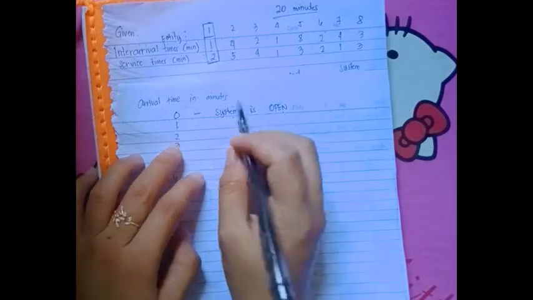Let's define it first. Inter-arrival is the number of minutes an entity arrived after the system has opened, or the number of minutes an entity arrived after the previous entity.